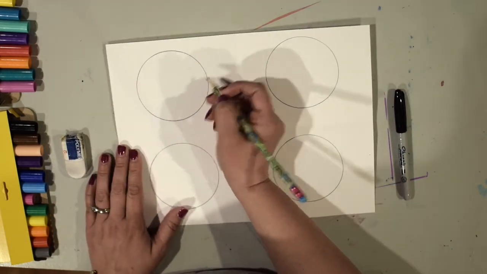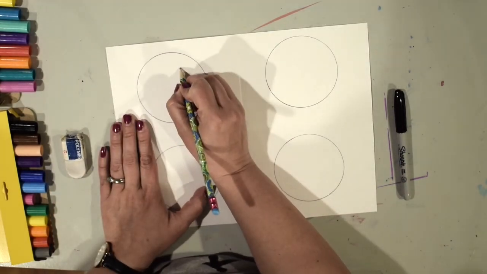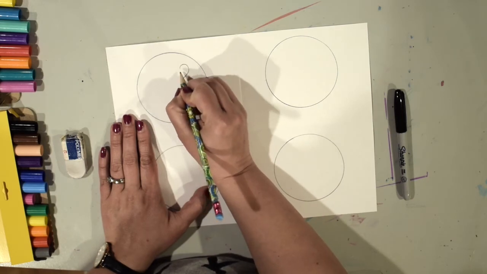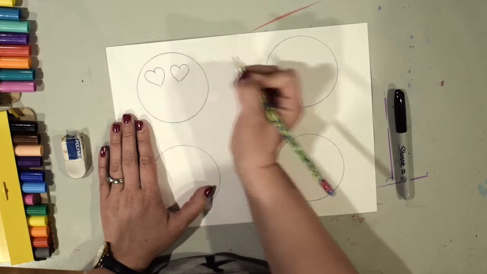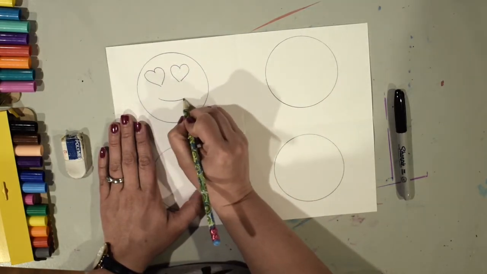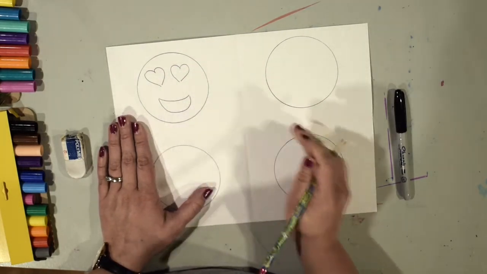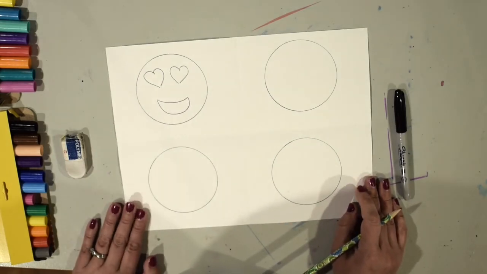In this first one, I'm going to do the heart eyes emoji. So I'm going to draw 2 hearts for the eyes. And then it's got an open mouth. Like that. Okay, so there's my heart eyes emoji.